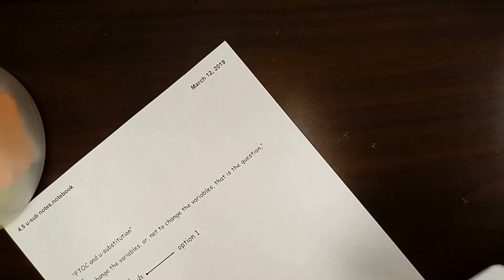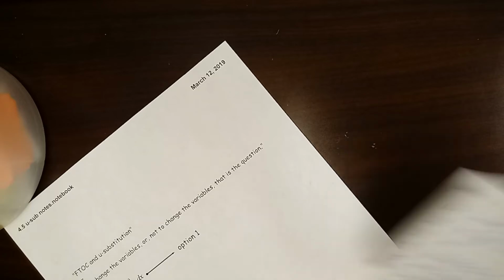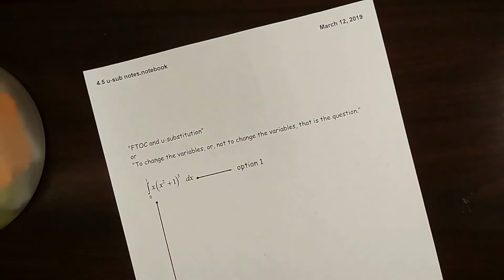All right, we got 2 more pages of this. All right. Okay.